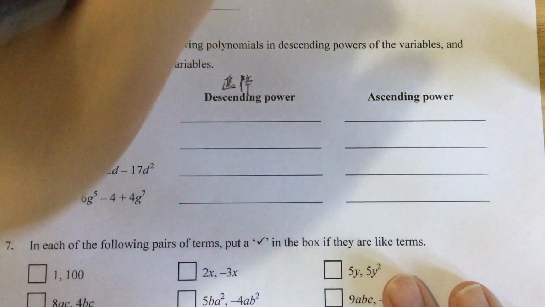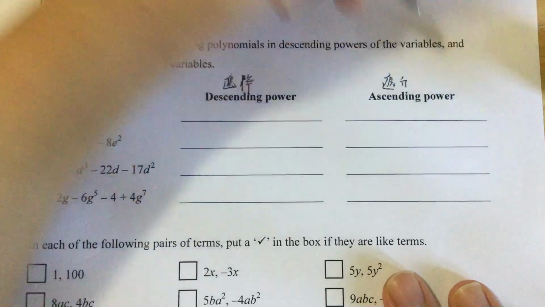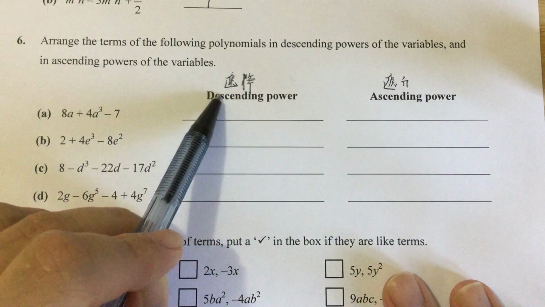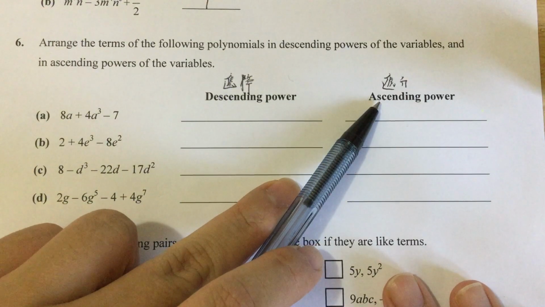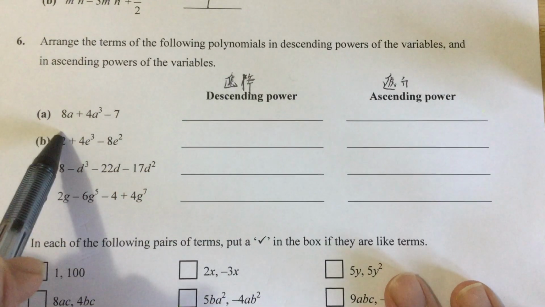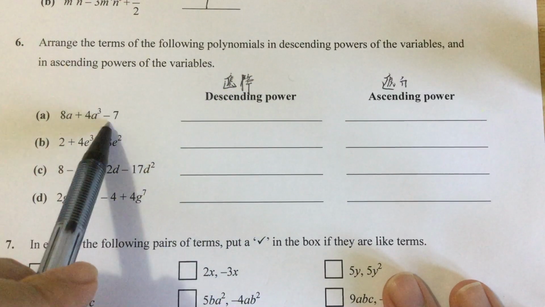And ascending is 遞升, the power. Power means the degree, so for descending we will choose from the biggest degree to the smallest degree. And for ascending, we will choose from the smallest degree to the biggest degree. So let's do part A for you first. For descending power, that means we will choose the one.